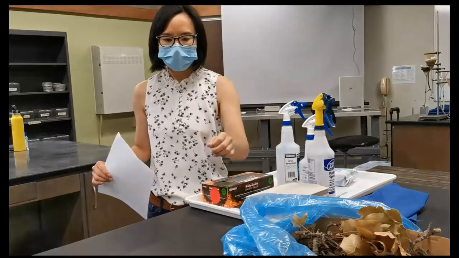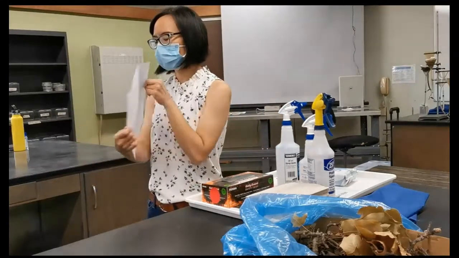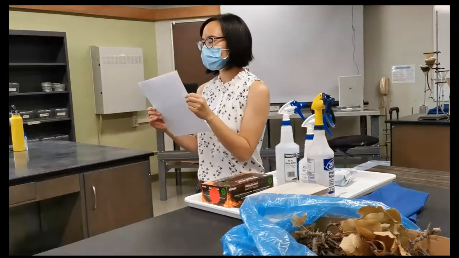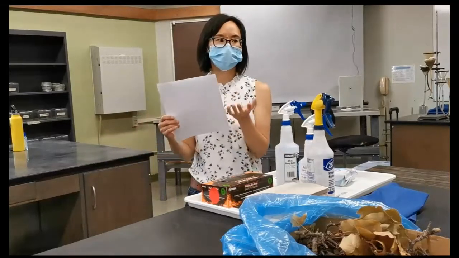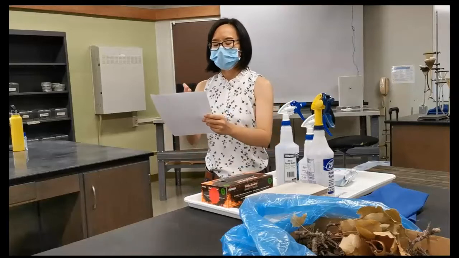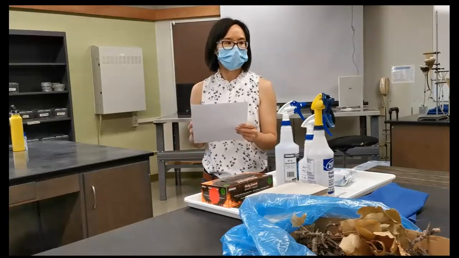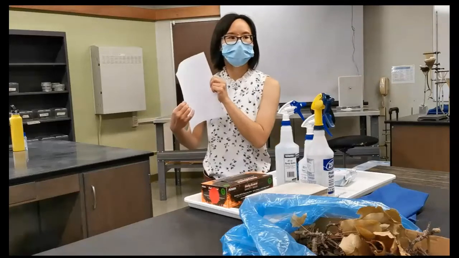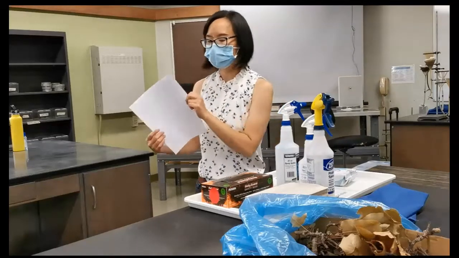So first of all, you have a sheet. This is a checklist for you to keep track of your observations. This is what we're going to look at today. You can also make notes. Whatever you do, this page belongs to you. You can take it with you.